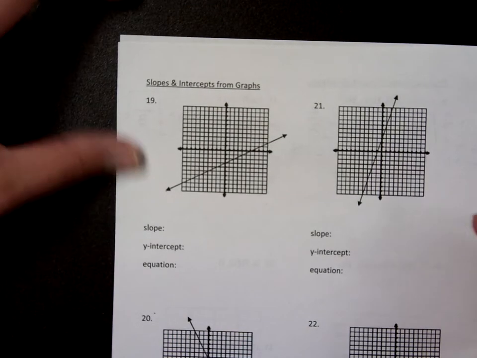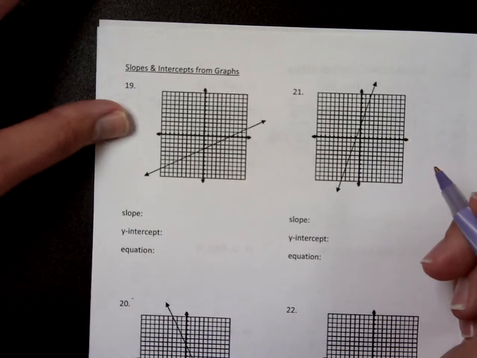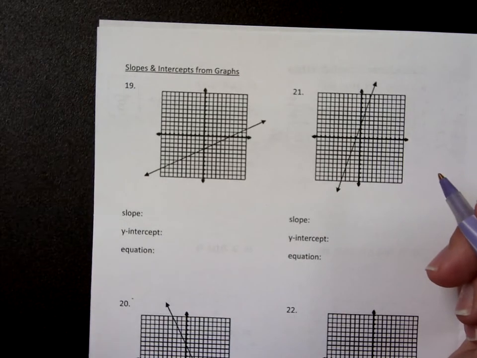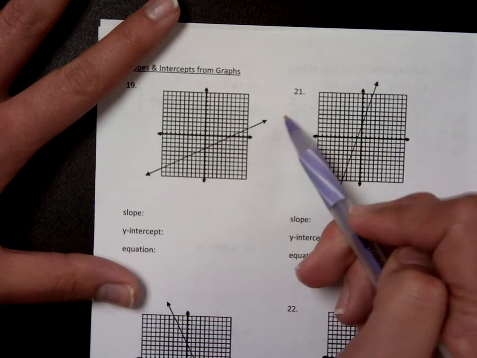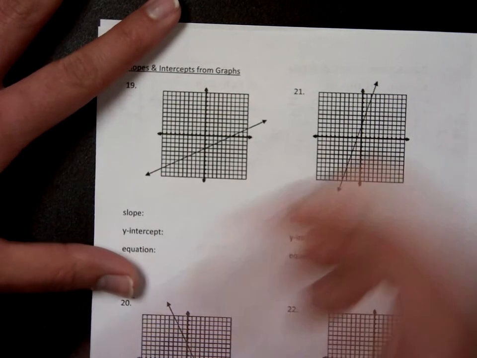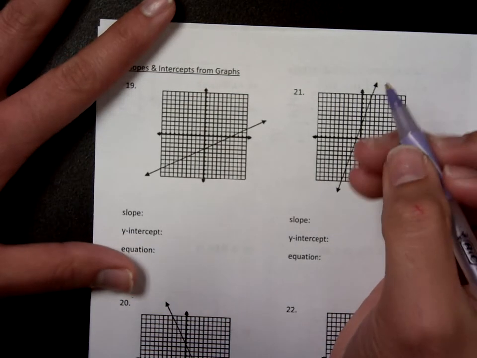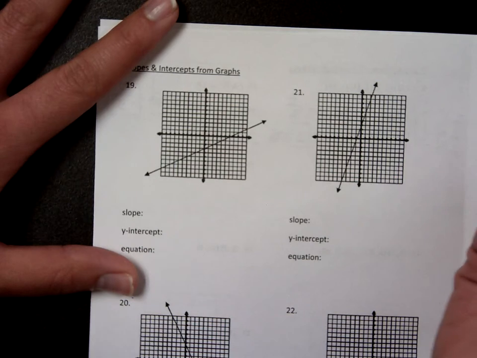Okay, so now let's do slopes and intercepts from graphs. Okay, which we've already done with rate of change. But now there's not different segments of the graph. The graph is just one straight line. Okay, so all you need to do is pick 2 points that are on the line. So it has to go through a corner of a box.